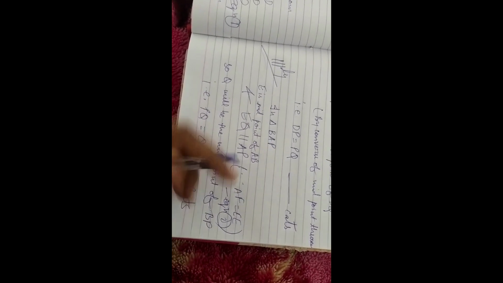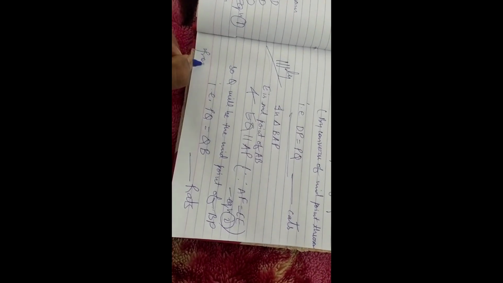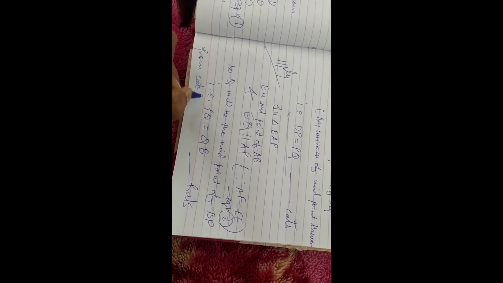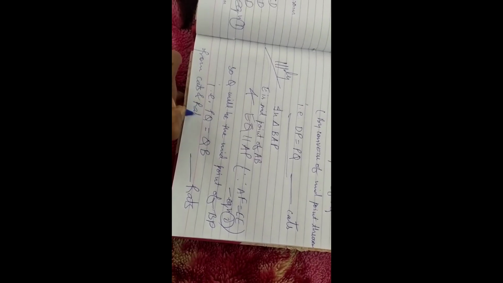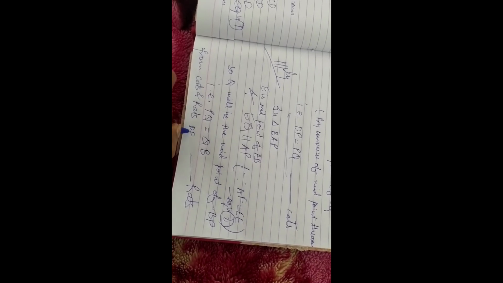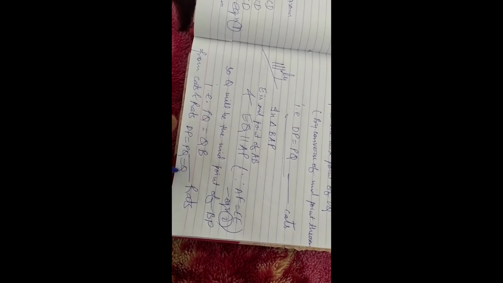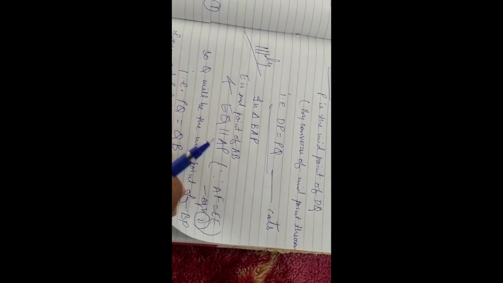So from these two equations, from 3 and 4, DP will be equal to PQ will be equal to QB. Make it as equation number 5. Okay.